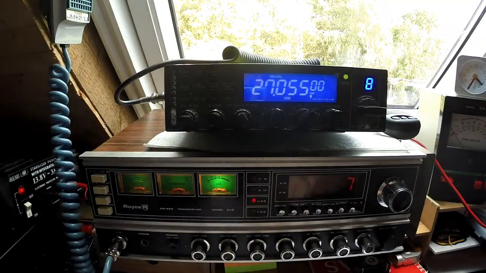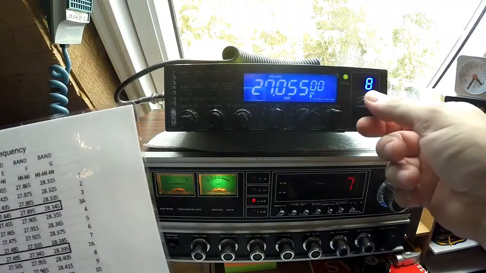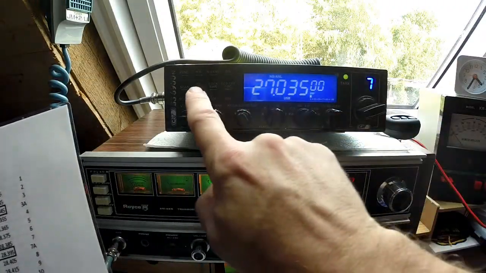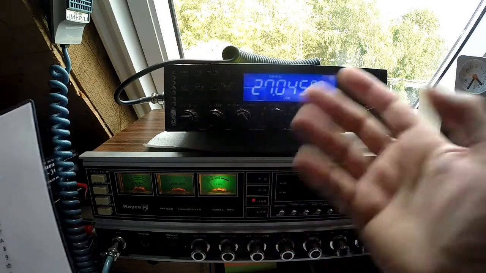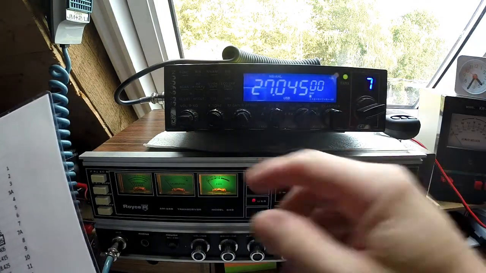And again, if we go back to my original chart here, 7A, 27.045. So if we go to 7, I'll do plus 10 kilohertz, 27.045. There's the alpha channel.